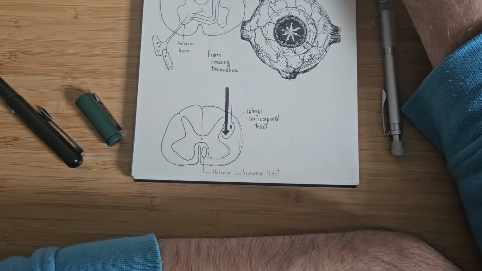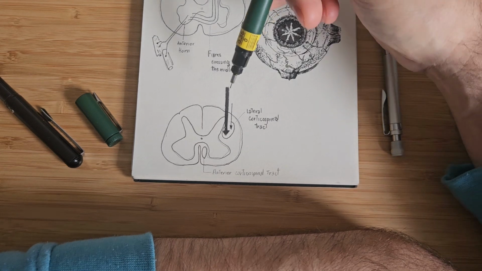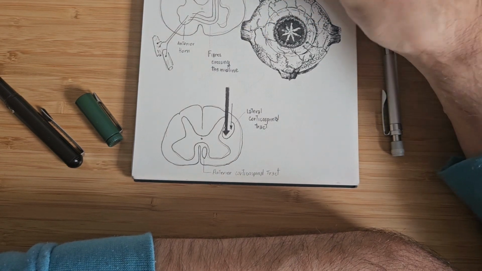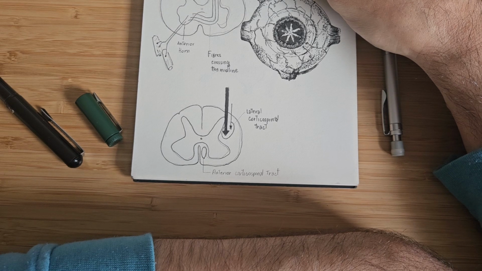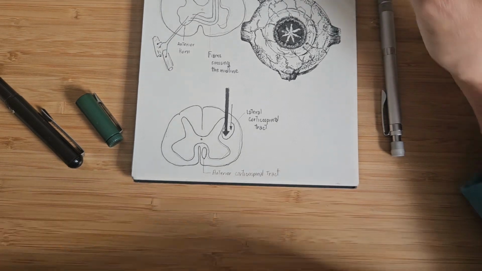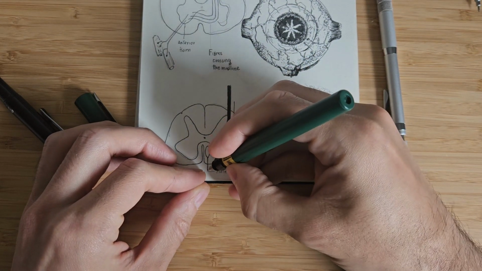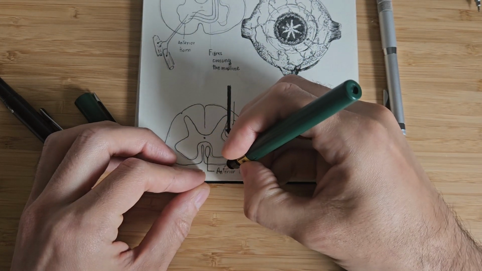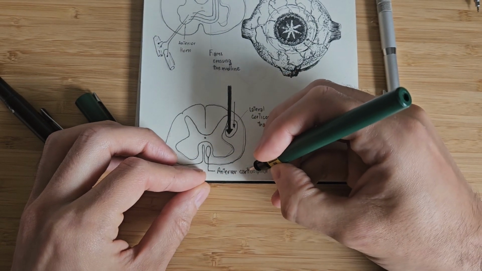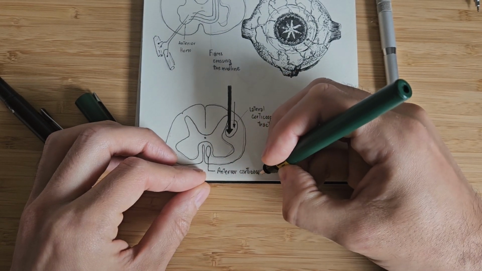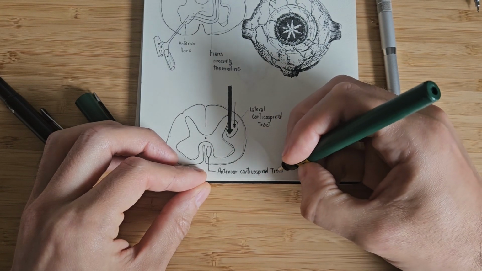So yeah, it's pretty much what I have to share here with you guys. This is the lateral corticospinal tract and the anterior corticospinal tract.